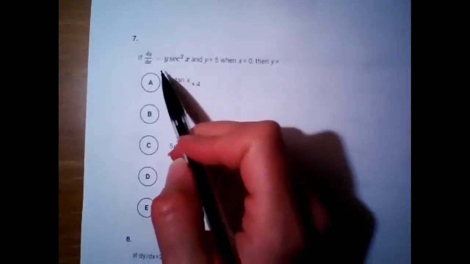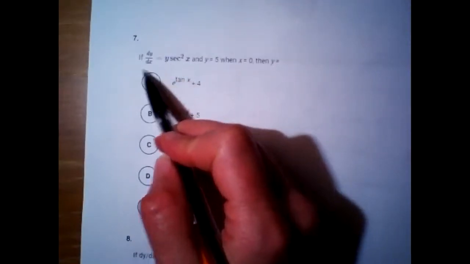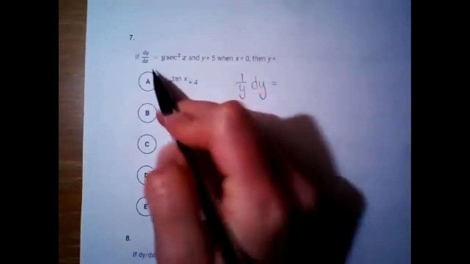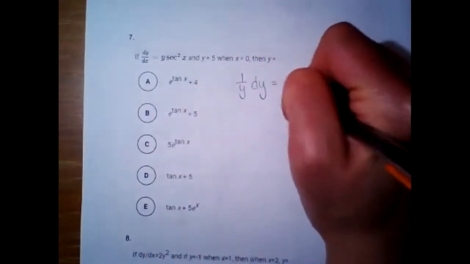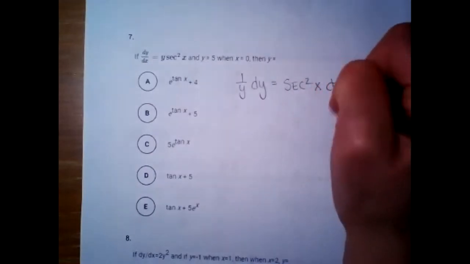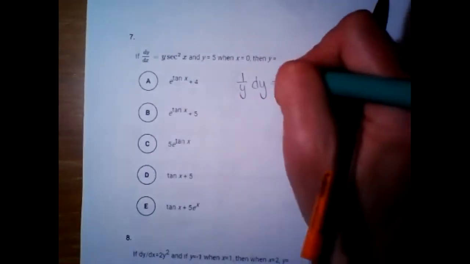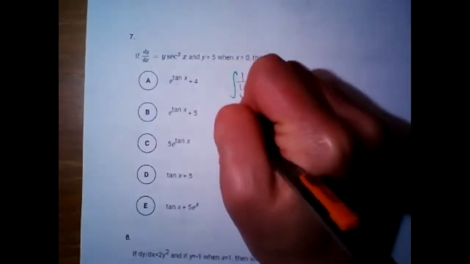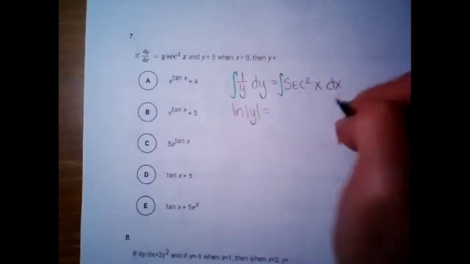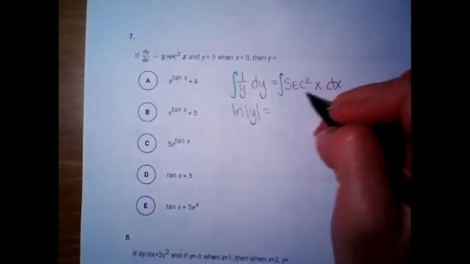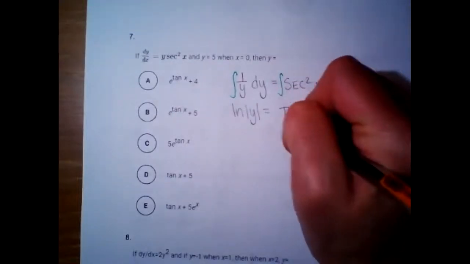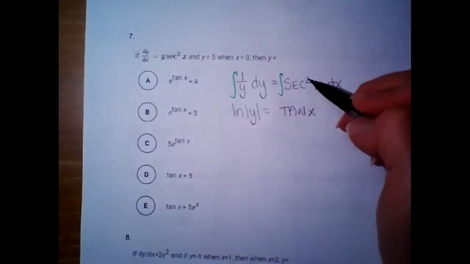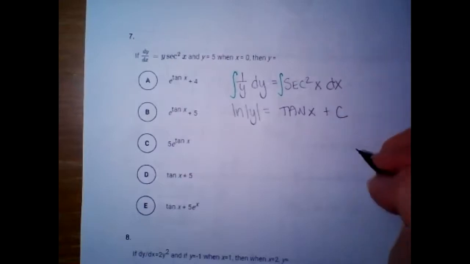All right, so here we are going to divide over the y. So that'll be 1 over y dy, and then multiply over the dx. So secant squared of x dx. So on the left, we're going to get ln of y. And on the right, we need the antiderivative of secant squared, which would be tangent.